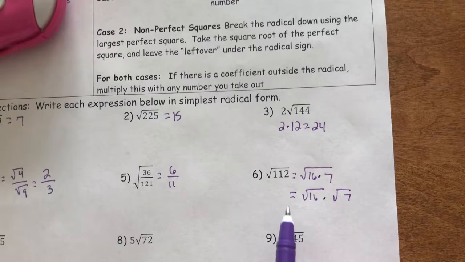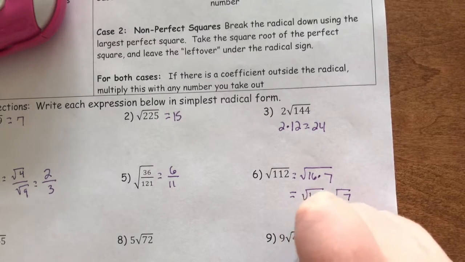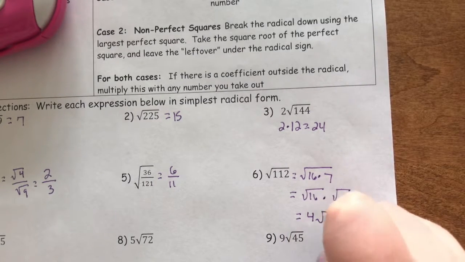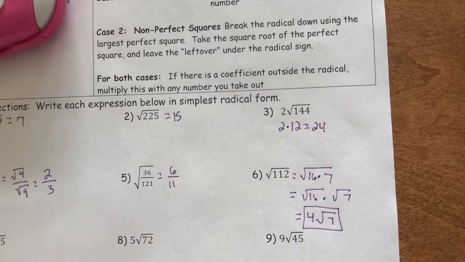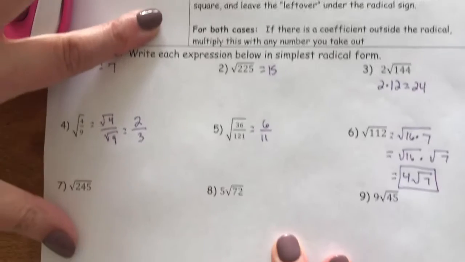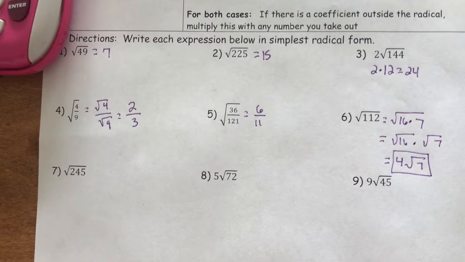So now all you do is you basically are breaking this down into the 2 square roots. I can take the square root of 16, that's equal to 4, and the square root of 7 does not break down any further, so I am left with 4 root 7. So you can pause the video and try the next one, or you can just continue to work with me.